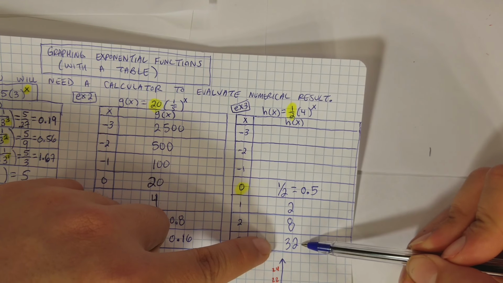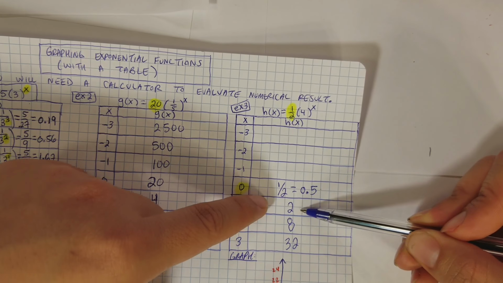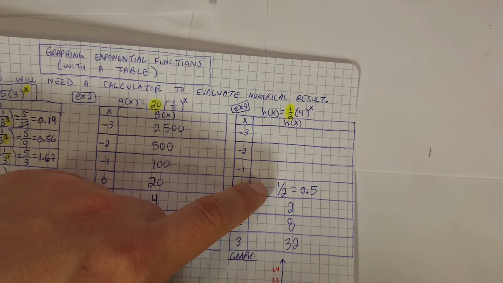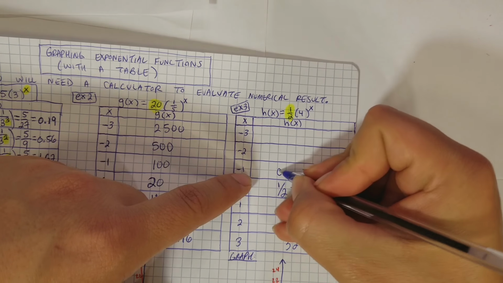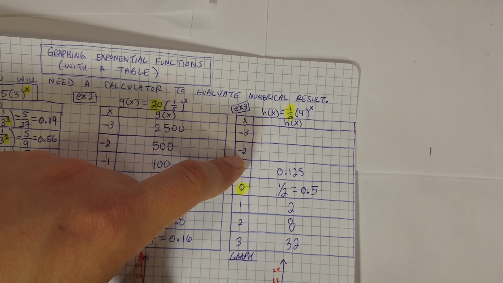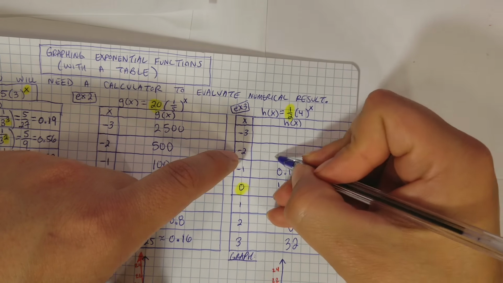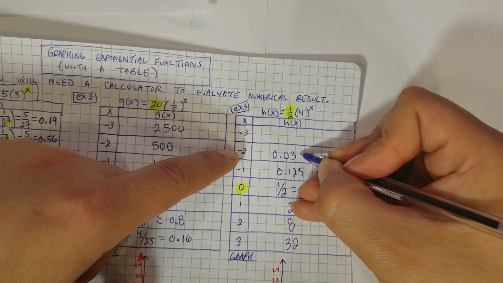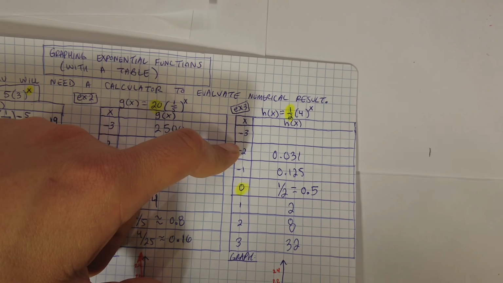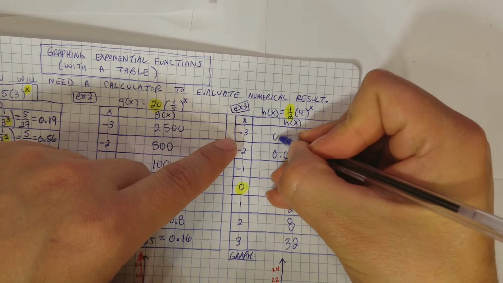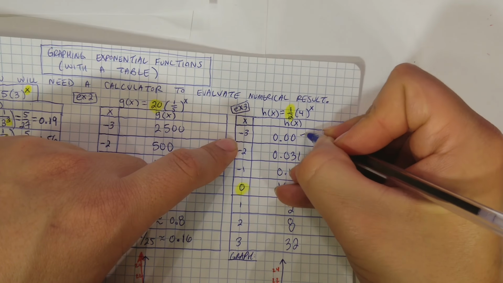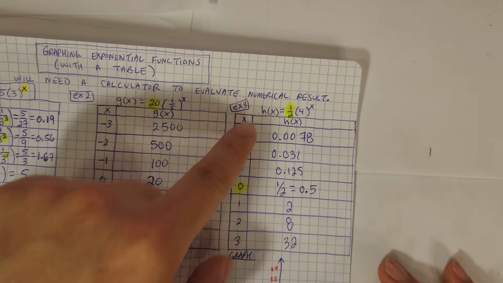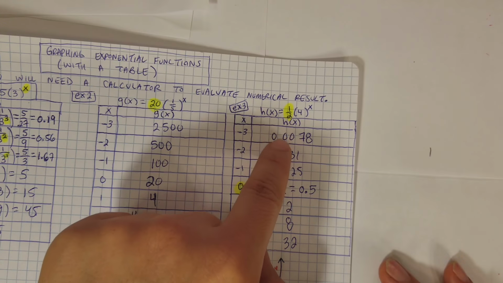So 32 divided by 4 would give you 8. 8 divided by 4 would give you 2. 2 divided by 4 would give you 0.5. Now 0.5 divided by 4, if we pop that into our calculator here, I get 0.125. And if I divide that by 4, I get about 0.031. And then I divide that by 4. Not that these numbers are going to matter for our graph because they're really, really tiny and we're not going to be able to make those accurate anyways. But I just wanted you to know how we got those numbers. So divide by 4 going upwards, multiply by 4 going downwards.